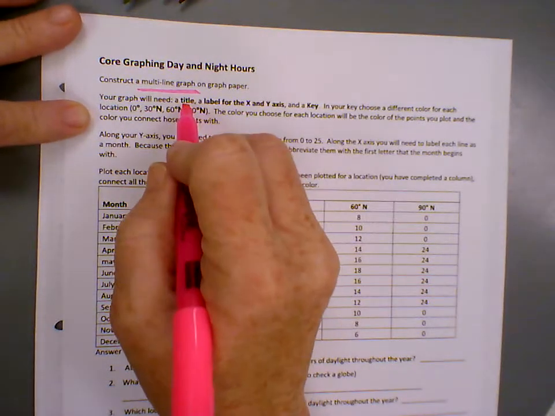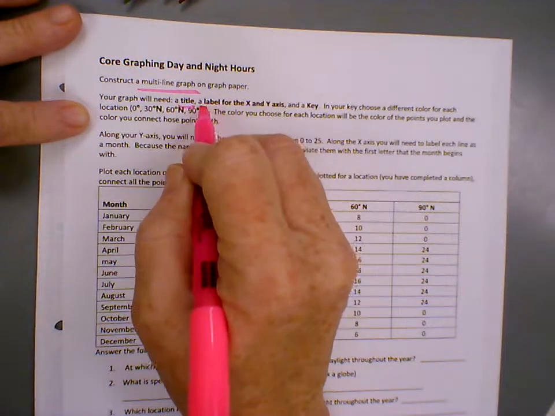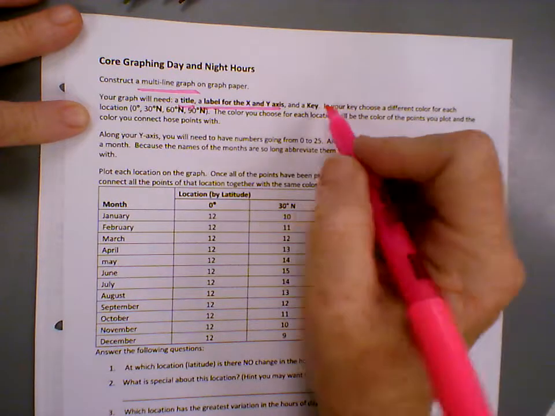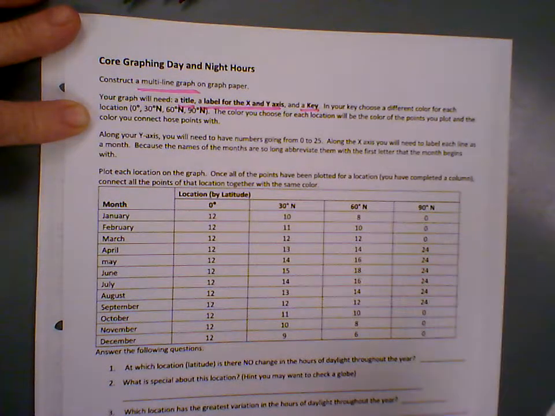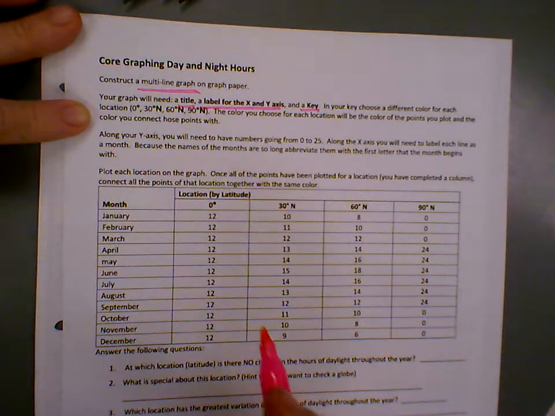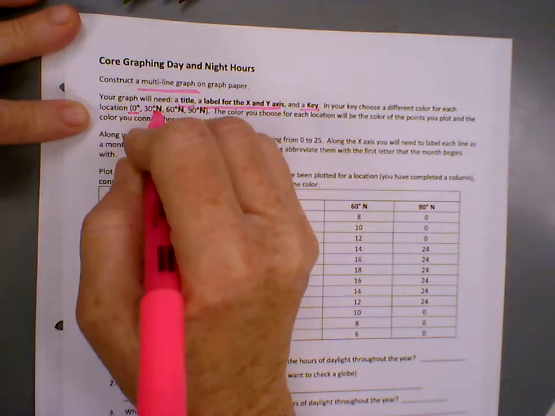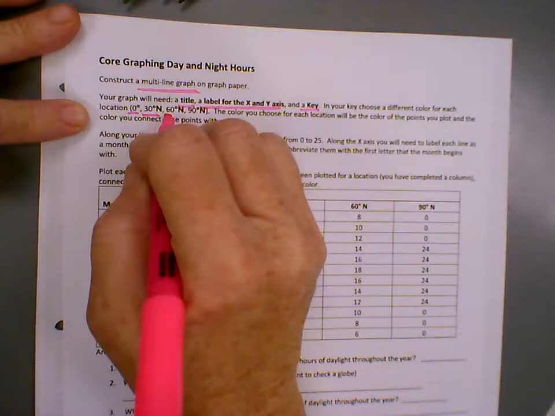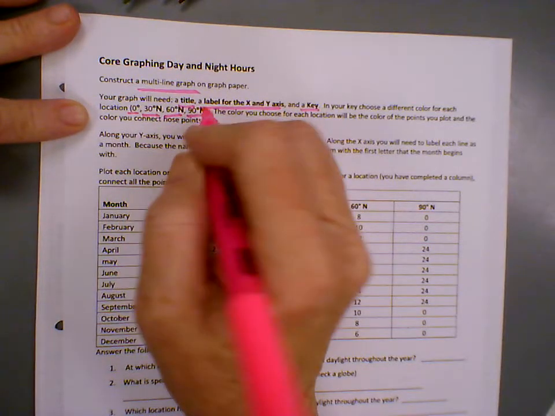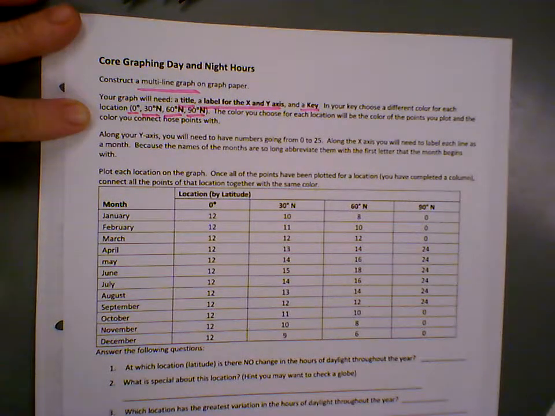You're going to use graph paper that's been provided for you. On your graph, you will need a title, a label for the X and Y axis, and a key. In your key, you're going to choose different colors for each of the different locations. We have 0 degrees, 30 degrees north, 60 degrees north, and 90 degrees north. The color that you choose for each of these locations will be the color of the points that you will plot and the color of the line as you connect those points.